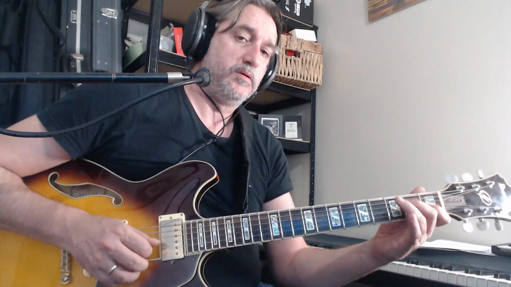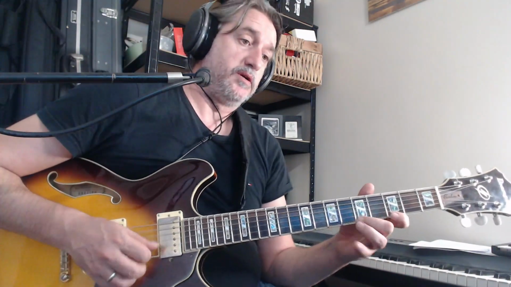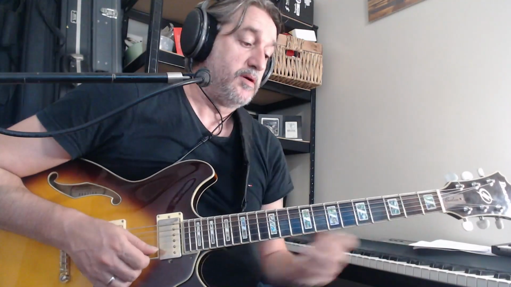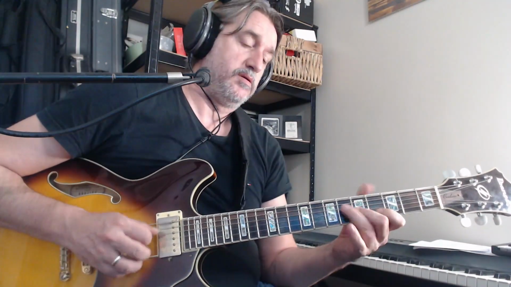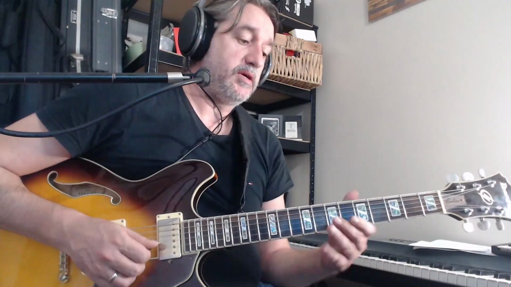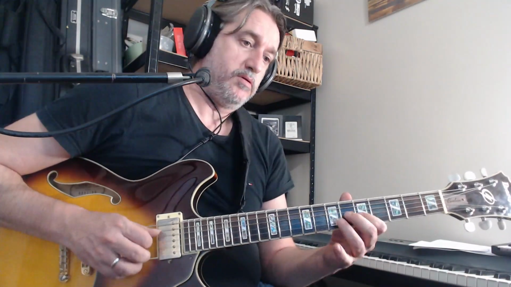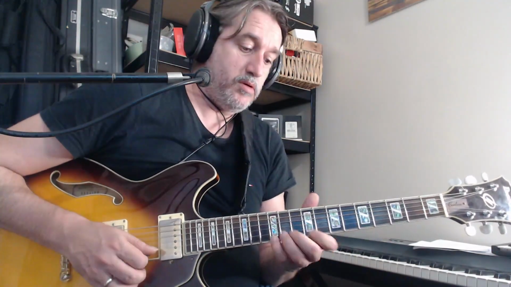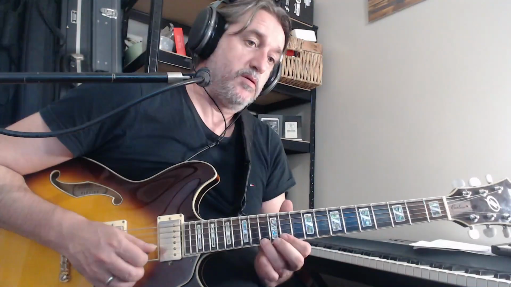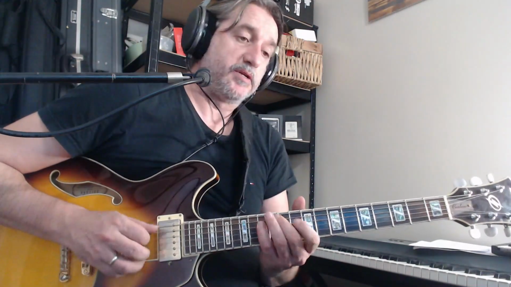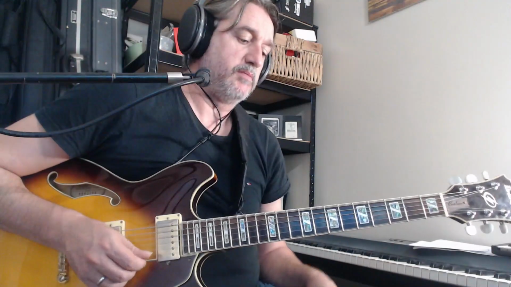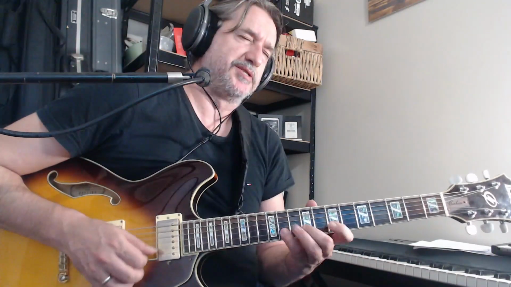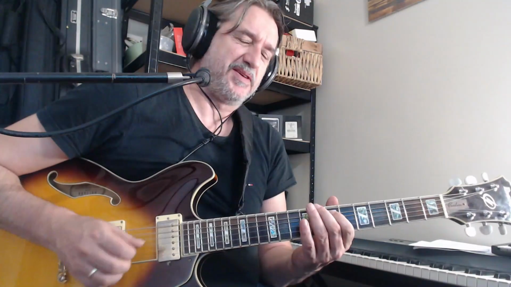So because A is built over Ionian, this is D Dorian, F sharp Lydian, then E. This is F sharp Lydian, E melodic minor, as in F melodic minor, which is, it was E Superlocrian.